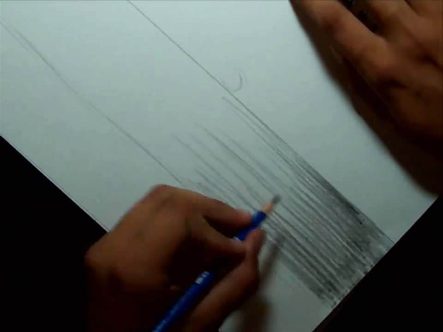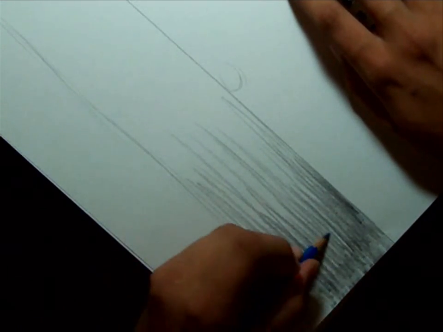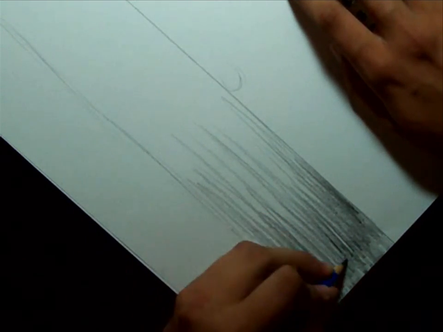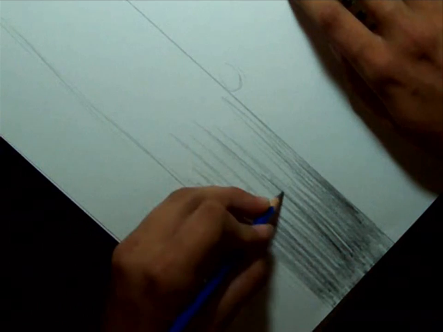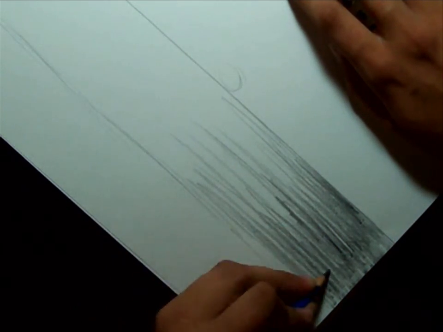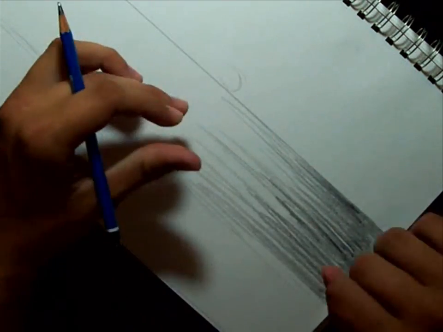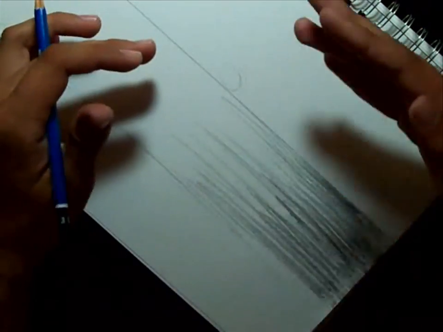Okay, once you have the majority of the area covered, you can go in and add darker, thinner lines. Kind of shade certain lines darker than others. It'll make it look more like waves out there.